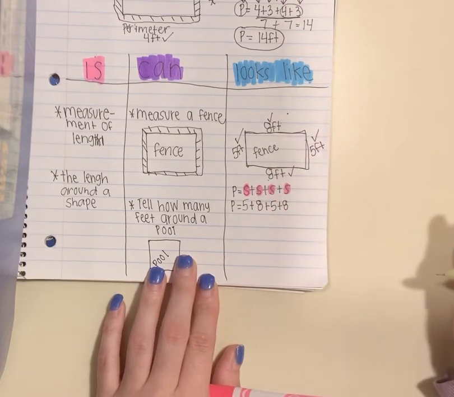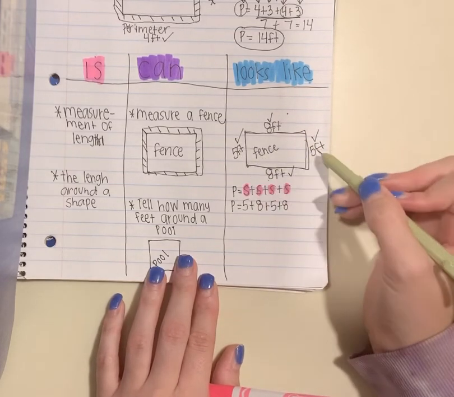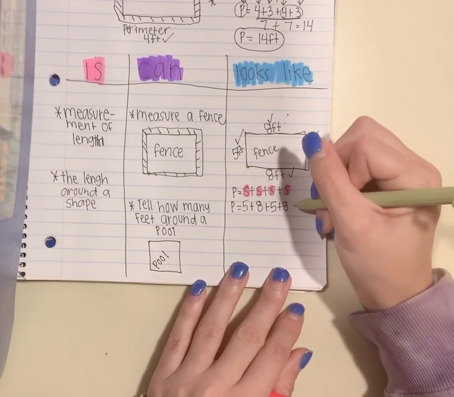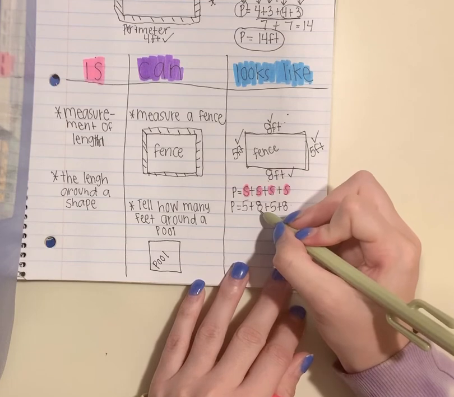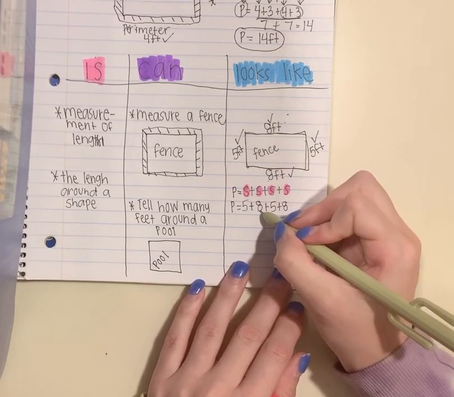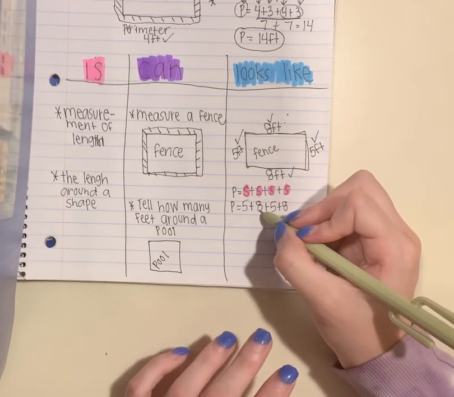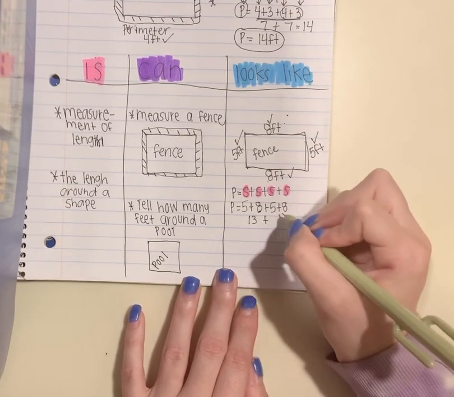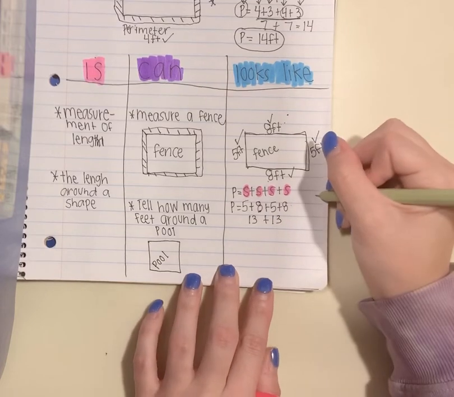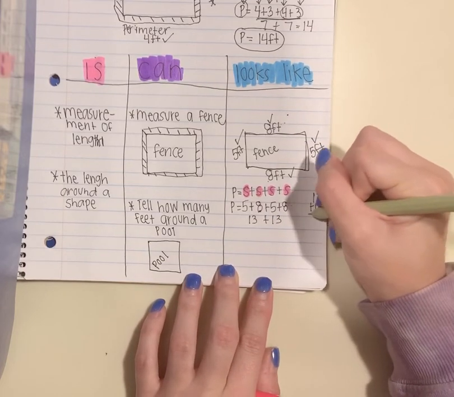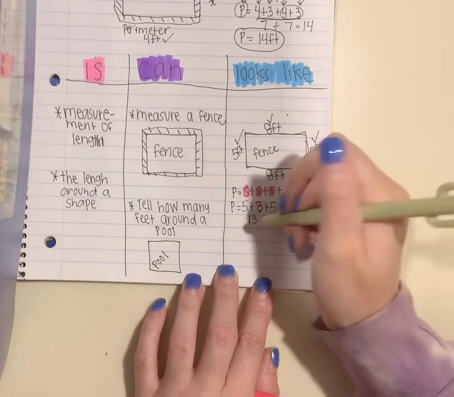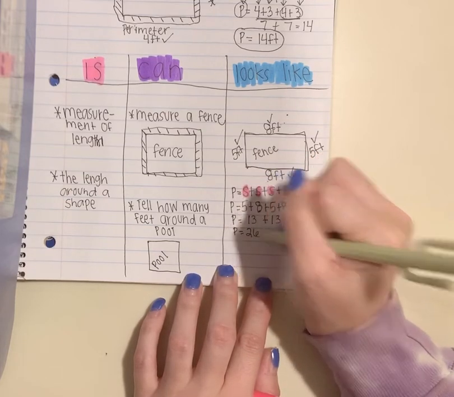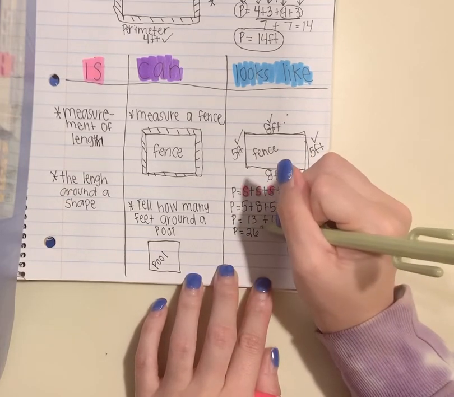plus 8. And yes, you could do 5 plus 5 plus 8 plus 8. You will get the same answer. So when I add all of those together, I know 8 plus 5, think about what that might be, 13. So it would be 13 plus another set of 8 plus 5 is 13. So if you need to go to the side, you can do 13 plus 13, 26. So P equals 26.